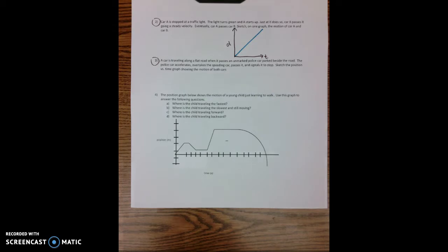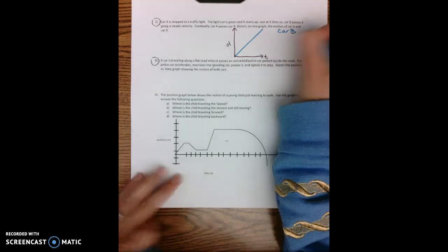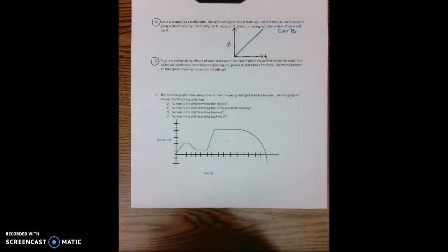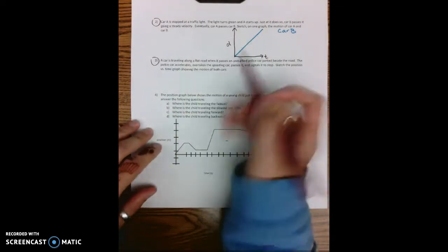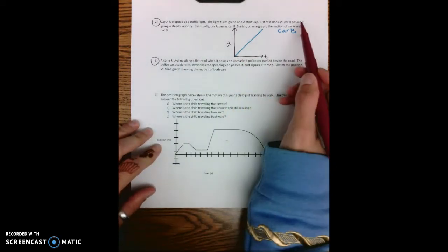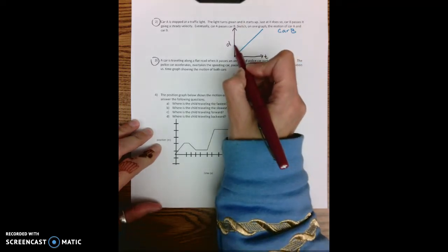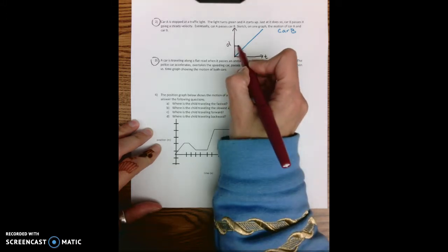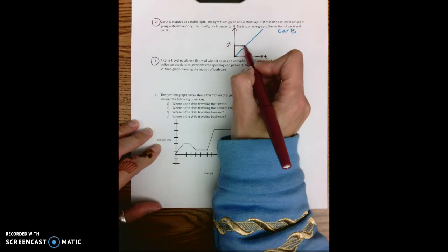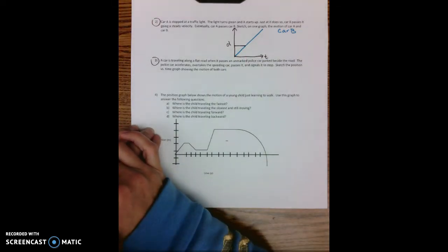Now car A is a little bit trickier. Car A is stopped at a traffic light to start, which means that if car B passes it when the light turns green, car A must start ahead of car B. So I'm going to start car A here, and I'm going to draw a horizontal line because it's stopped at a traffic light.